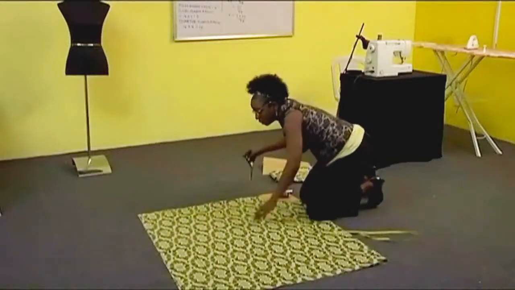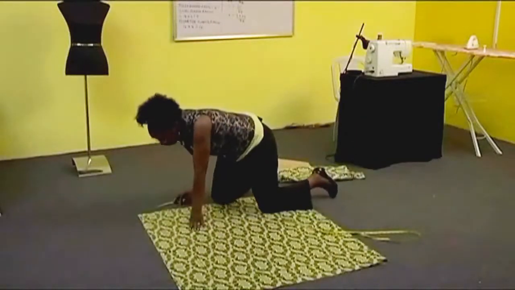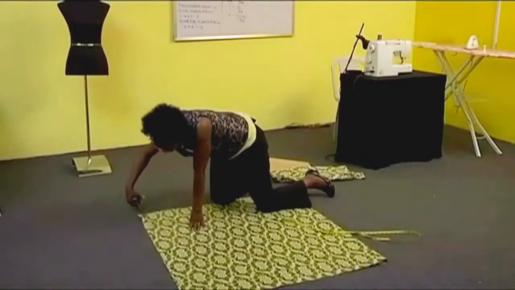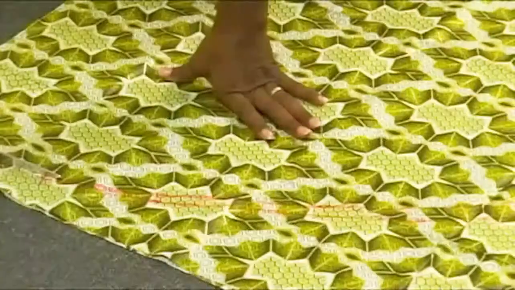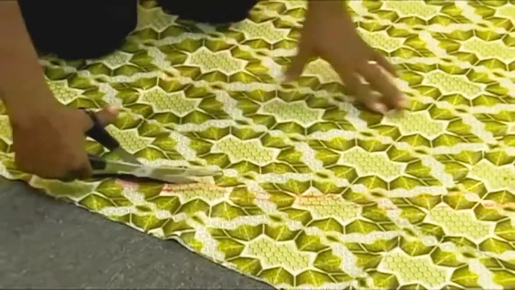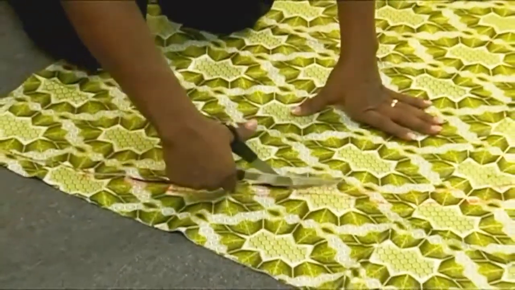I'll now take my scissors and cut it out. I'll cut slightly above the red marker so that I don't have the stain on my fabric. Just slightly above it.